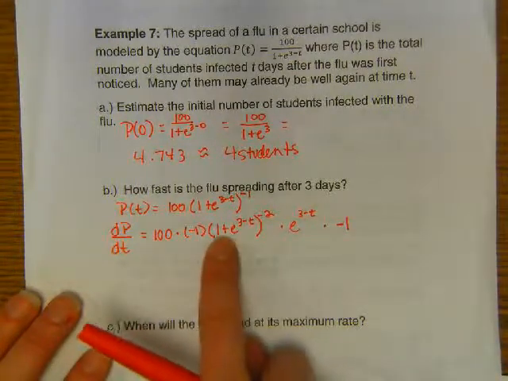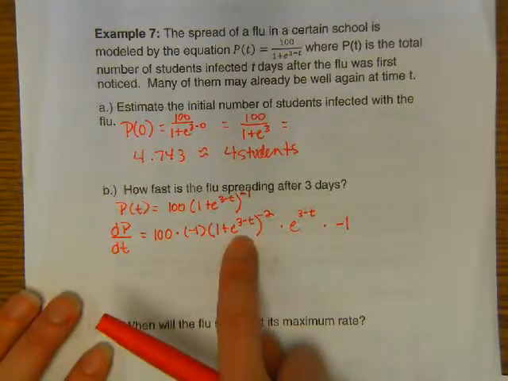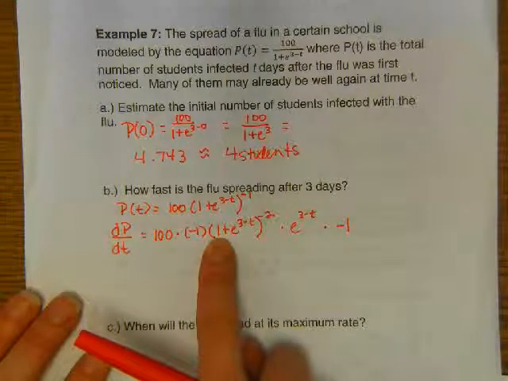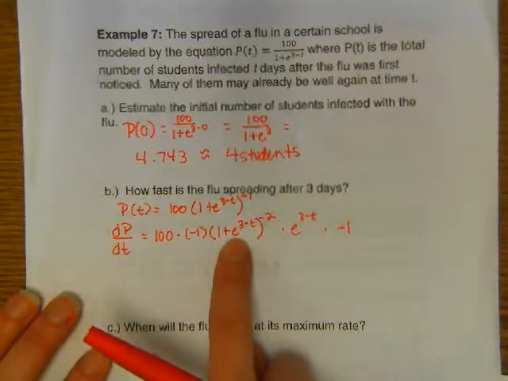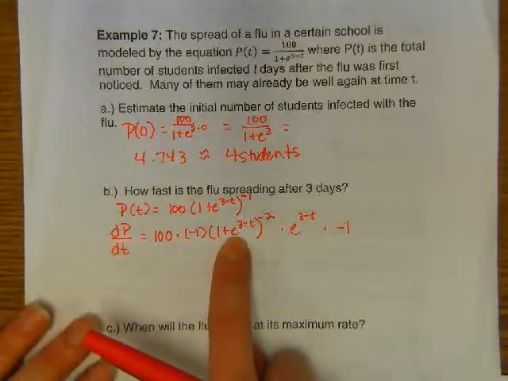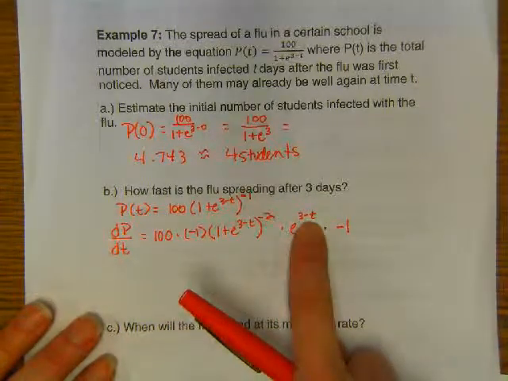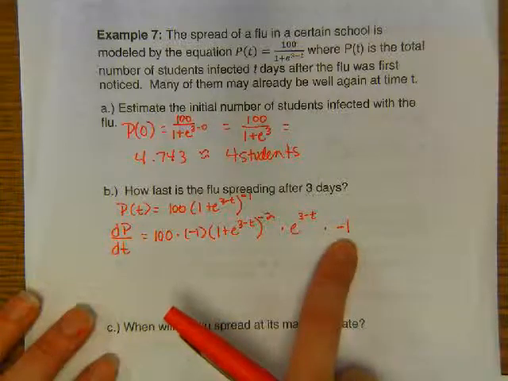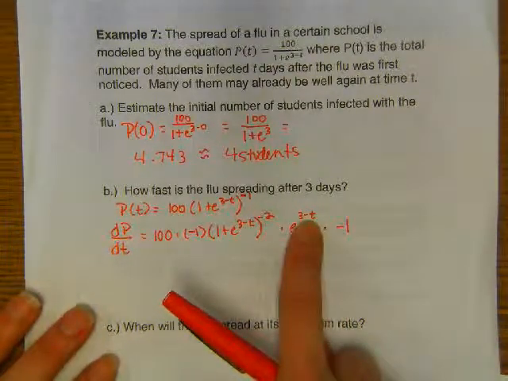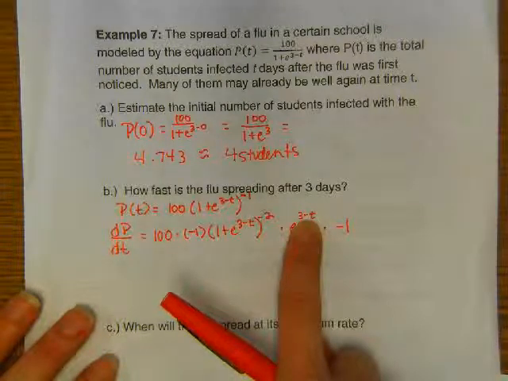The derivative of 1 is just 0, so I didn't include it. The derivative of e to the whatever power is itself, but then if it's got another derivative in the top, I have to multiply by that. Isn't the derivative of 3 minus t negative 1? Okay, that's why I did that. It's like chain rule. It's like triple chain rule. It's 2 chains rule.